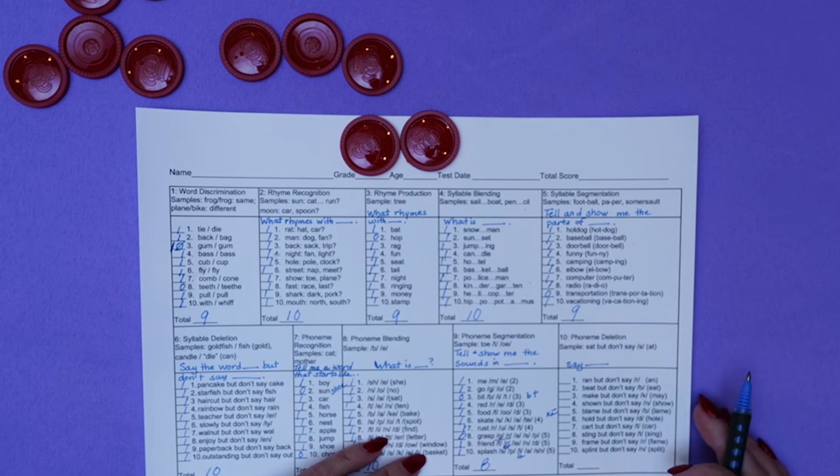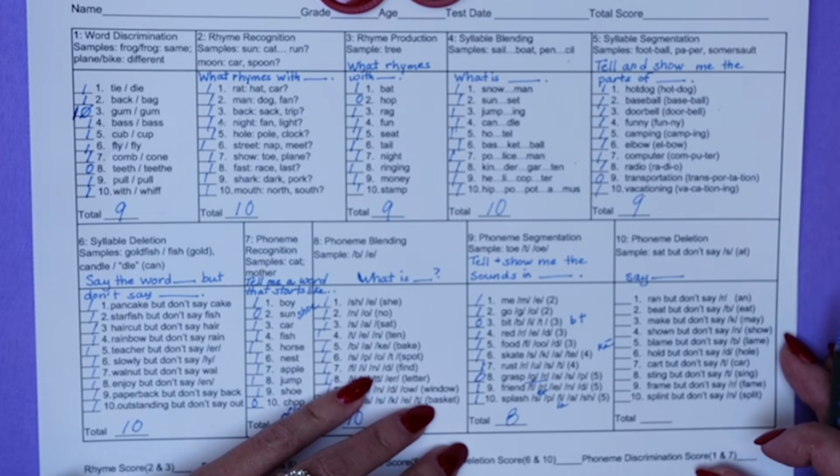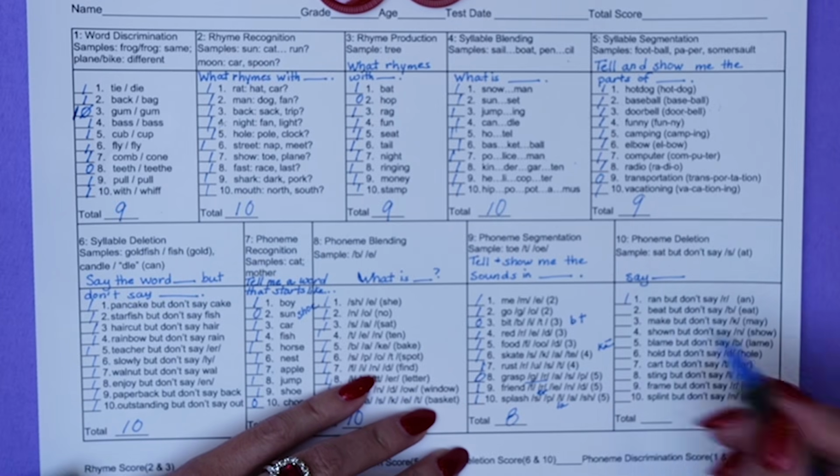Our last section is phoneme deletion. I'm going to say a word and leave off one sound. If I say seat but don't say s, it would be eat. If I say passed but don't say t, it would be pass. Now you do one. Say sat but don't say s. At. Say ran but don't say r. An. Say beat but don't say b. Eat.